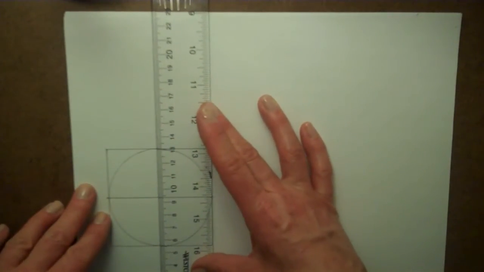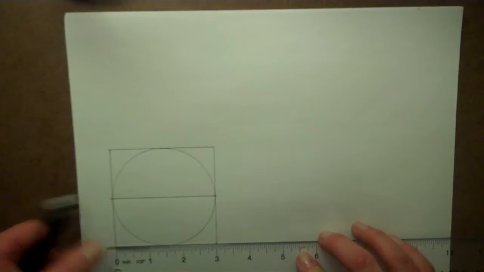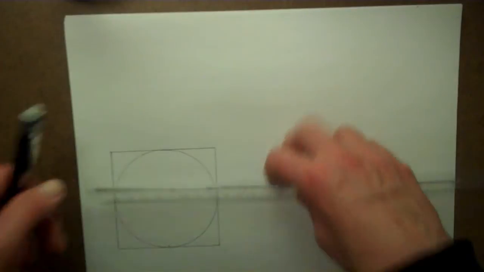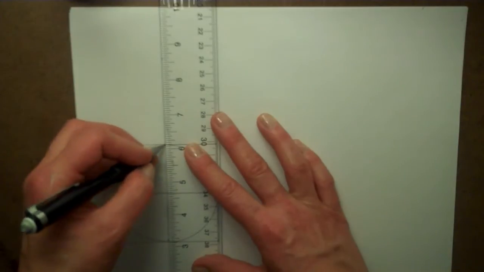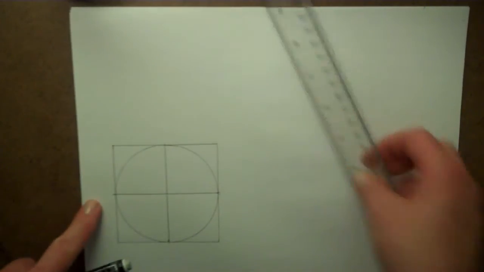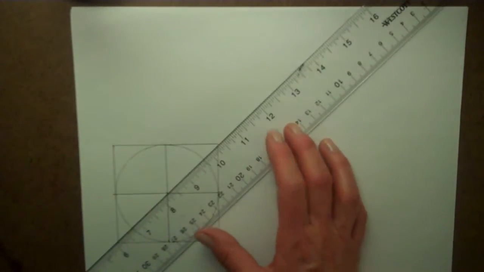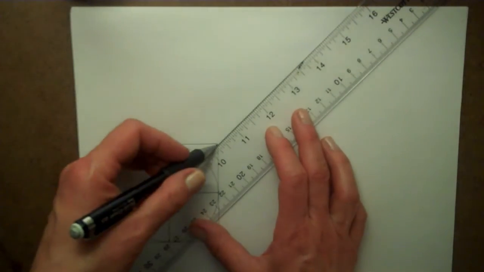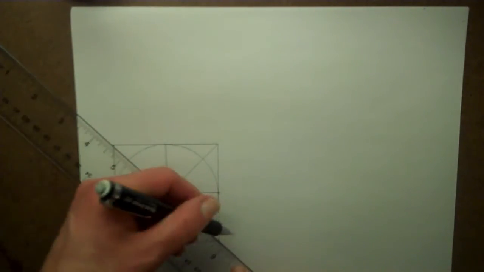So I'm going to make a little cross through this square, making sure that I'm in the middle of each side of the square when I do this. And there's the middle of our square, and we can just double check because squares, or rectangles for that matter, if you make a cross going right through them, that cross will show the middle of that rectangle or square.